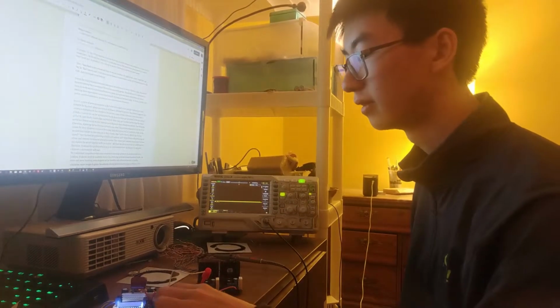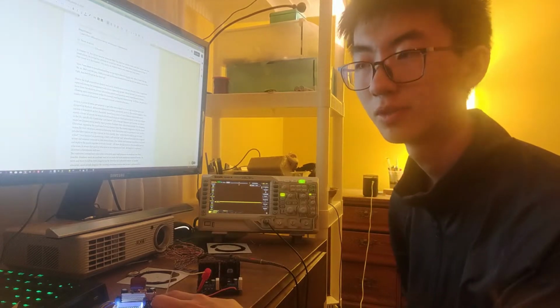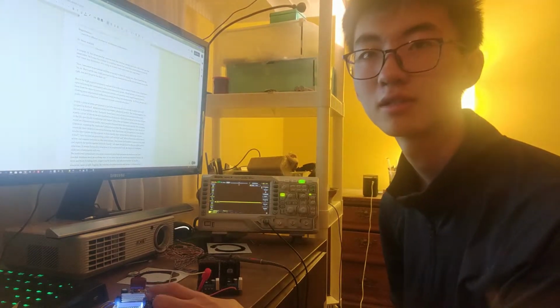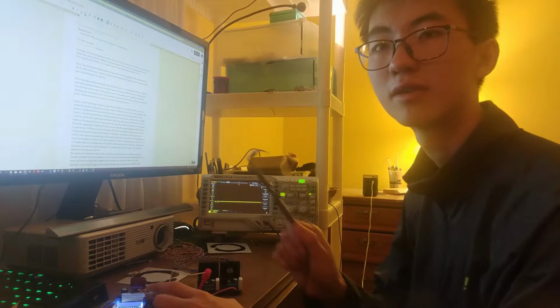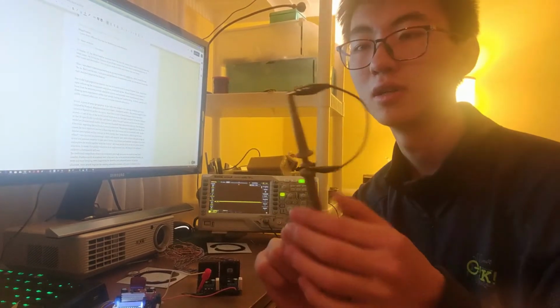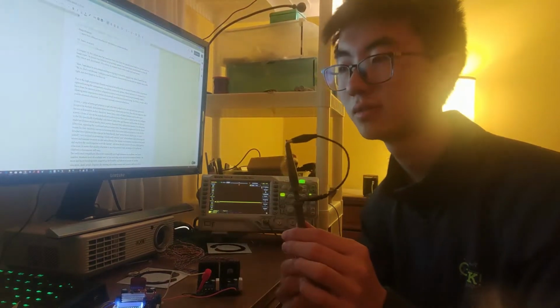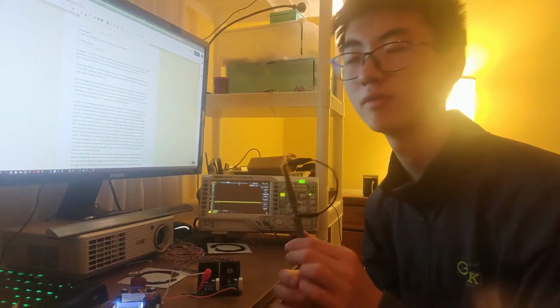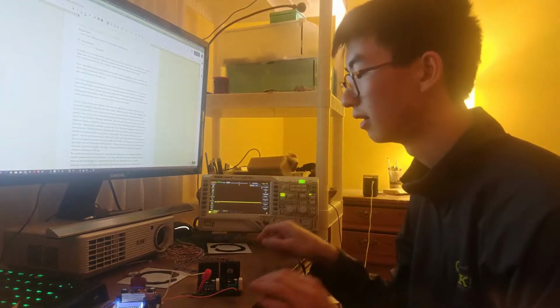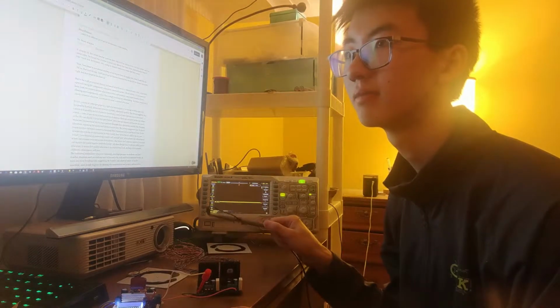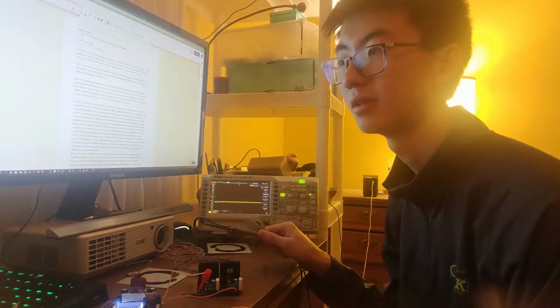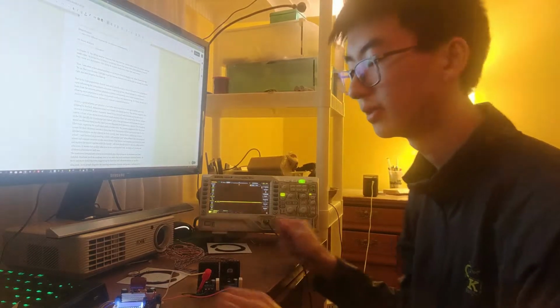To better explain the working principle of transferring energy with a changing magnetic field, we can use the oscilloscope with a loop, a pickup coil, to measure the voltage induced by having a conductive material cutting into a magnetic field.